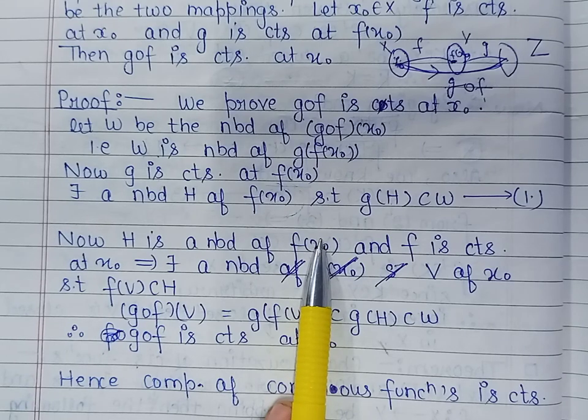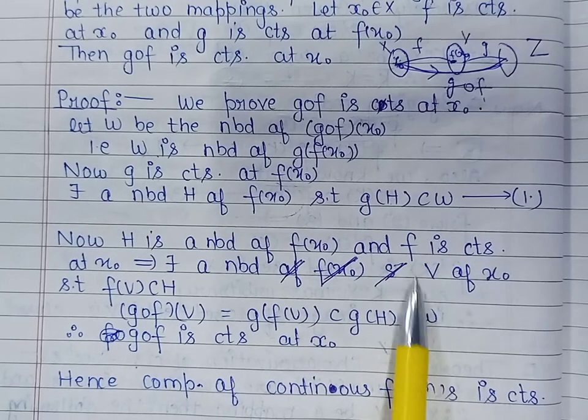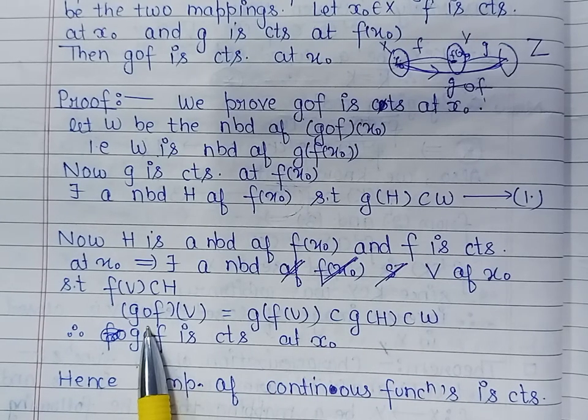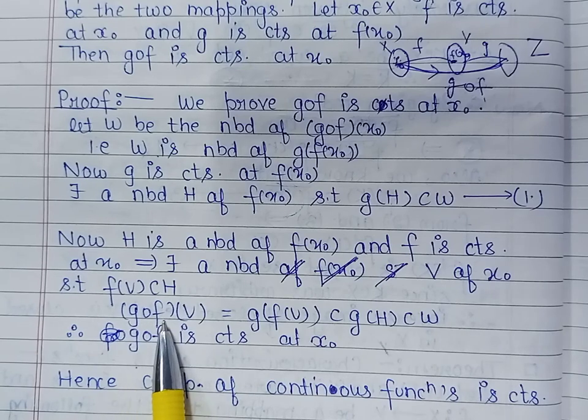Now we are to find the image of this neighborhood under the composite function g∘f. So let us find the image of V under g∘f.